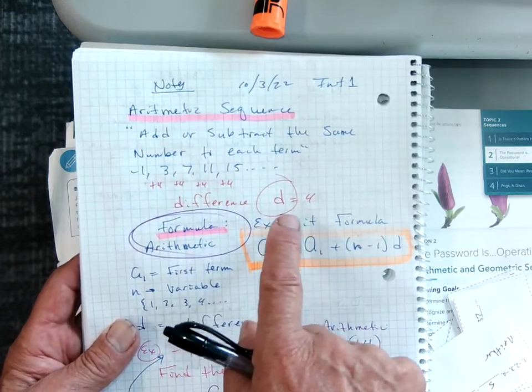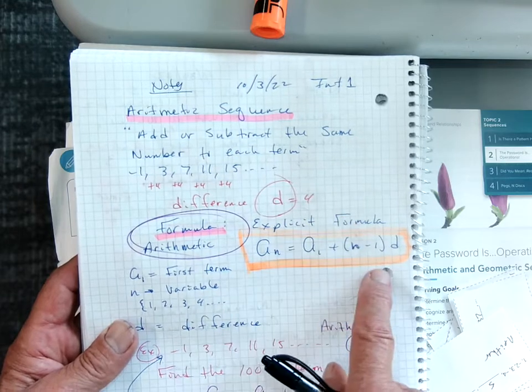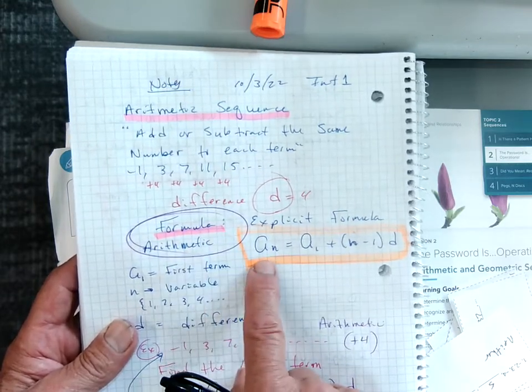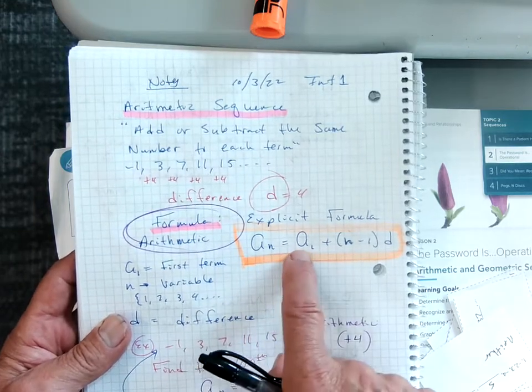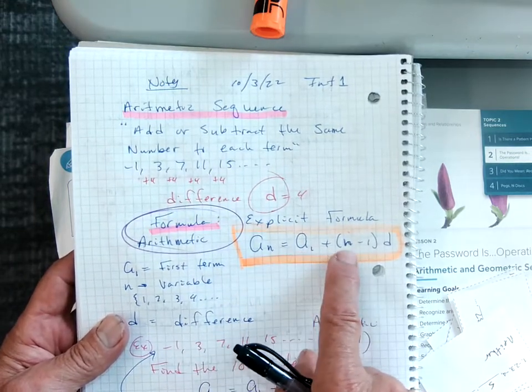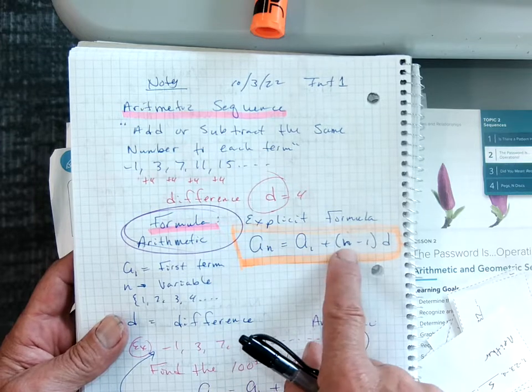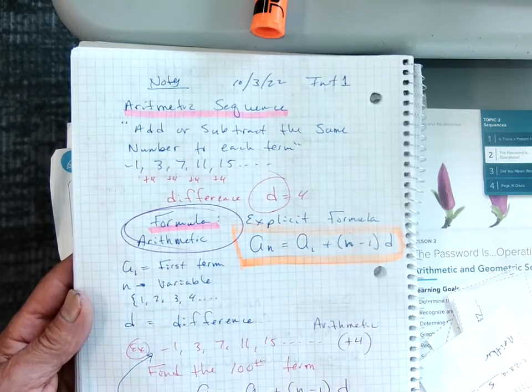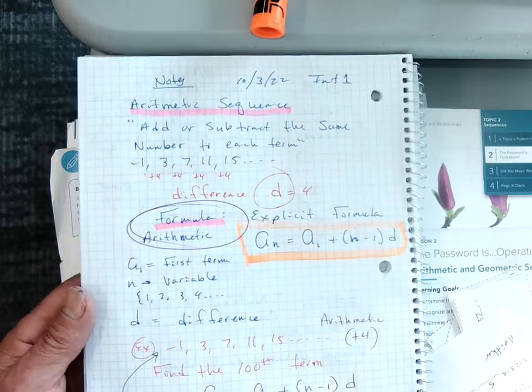Well, we have a formula that is really handy, and the formula works only for arithmetic sequences. It's A of n equals A1, which is the first term, plus n minus 1 times d. n is the variable. We need a variable, okay? And n are usually these numbers. So how does this formula work? Well, I gave an example.